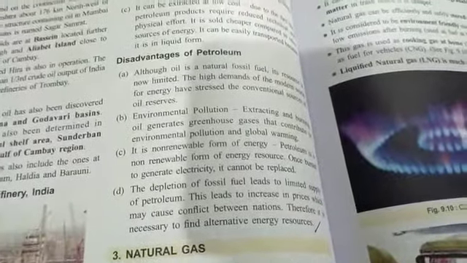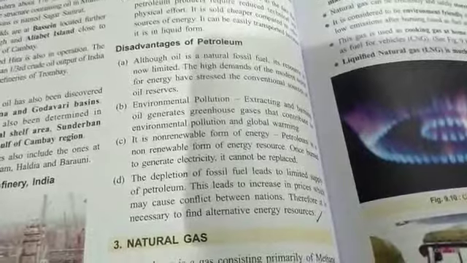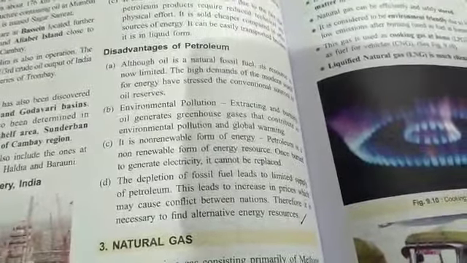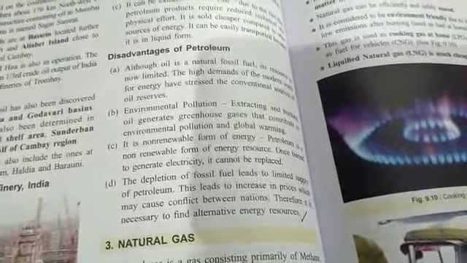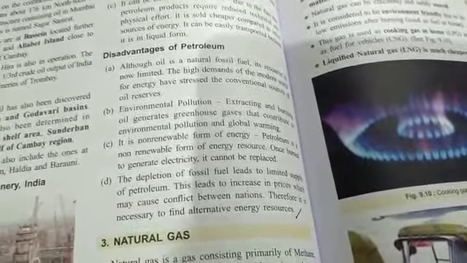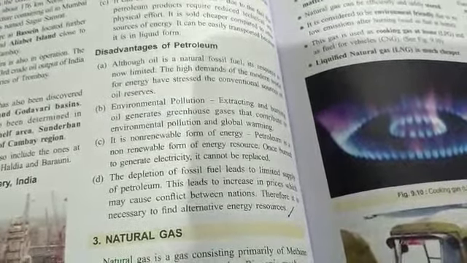Disadvantages: although it is a natural fossil fuel, the high demands of the modern world for energy have stressed the conventional sources of oil reserves. Environmental pollution: extracting and burning generates greenhouse gases, which is a threat to the environment. Petroleum is a non-renewable form of energy resource.